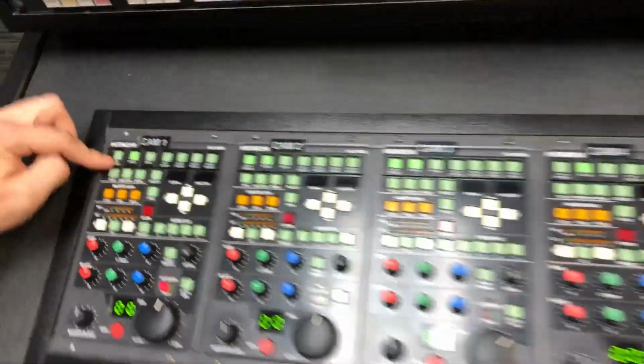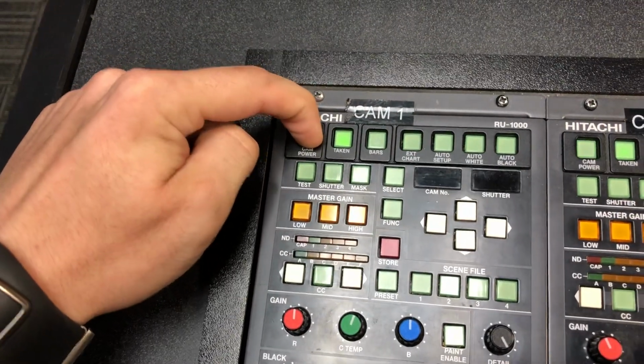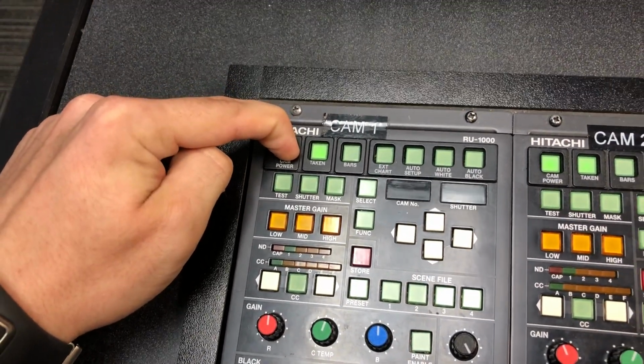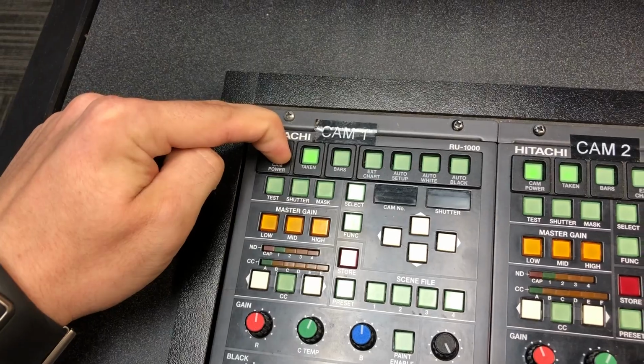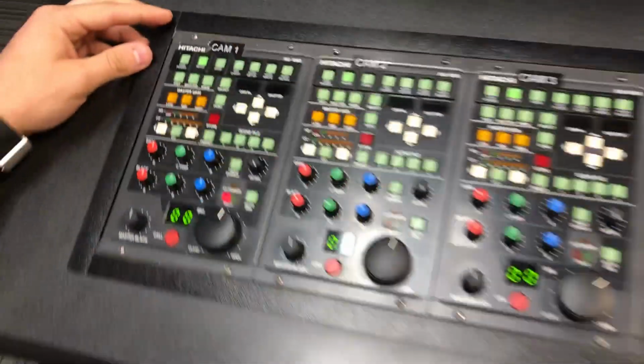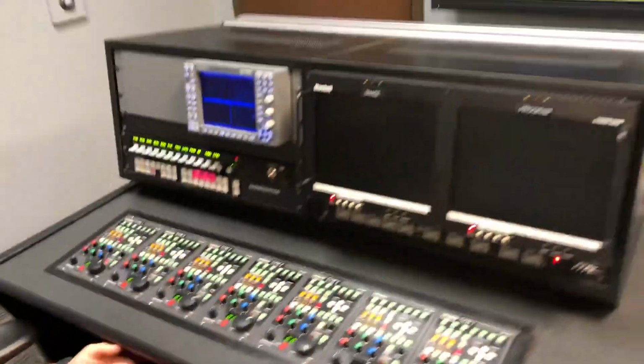You have it says cam power. This is how you turn the camera on. You just hold it and it will eventually come up. I usually hold it for about 5 seconds, let it up, and it takes a little bit.